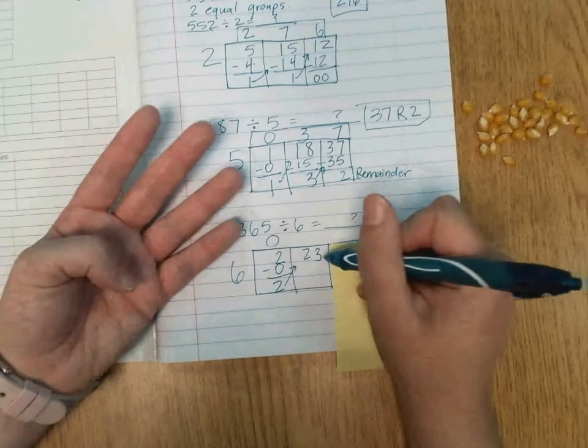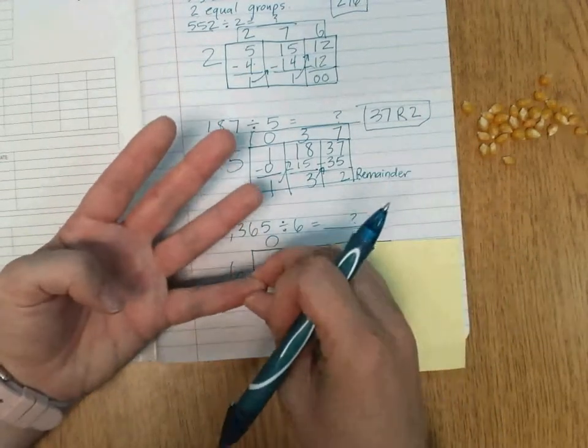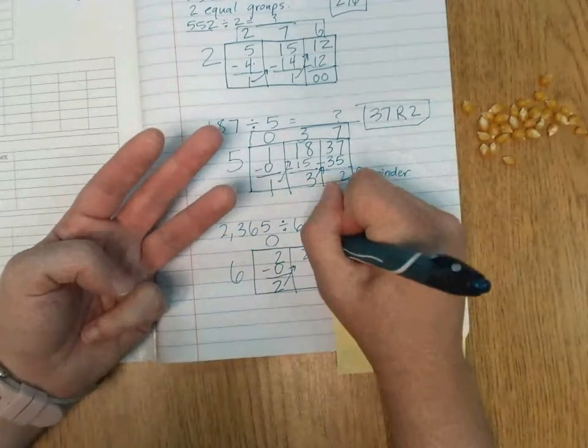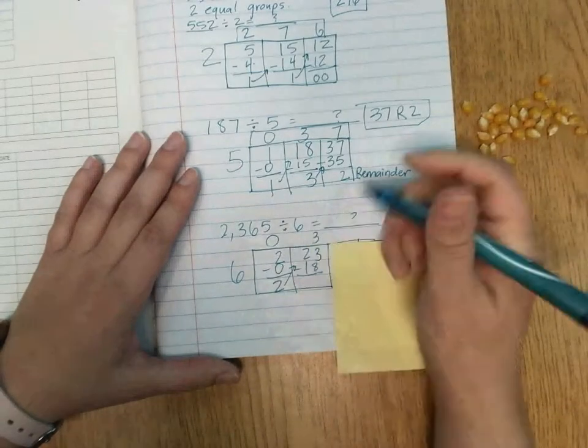Do I have 24 pieces? No. I only have 23 pieces. So I can't make a 4th group of 6 yet because I only have 23 pieces. So I know I can make 3 groups of 6, which would be 18.